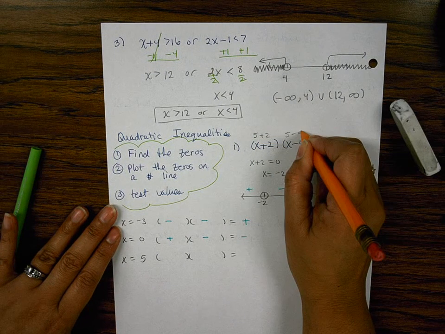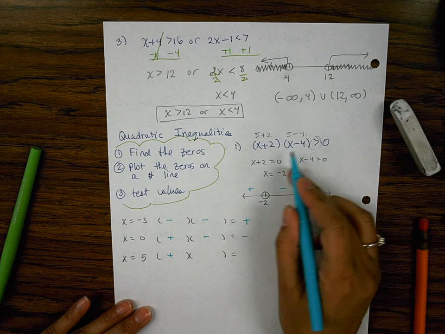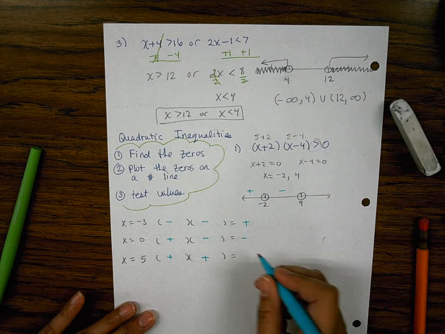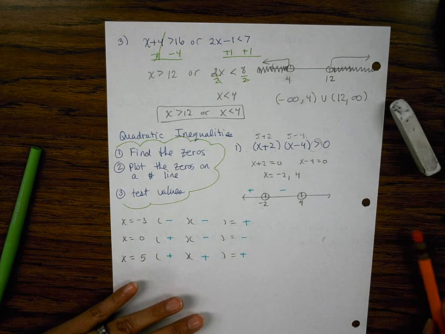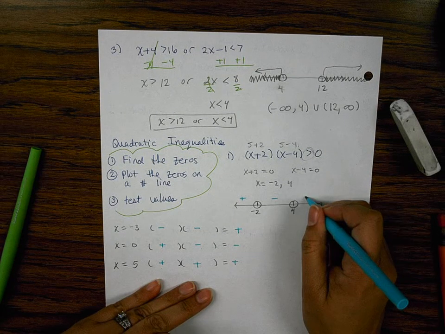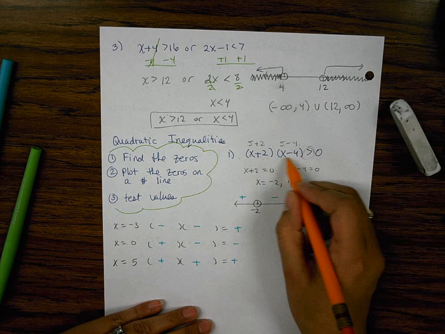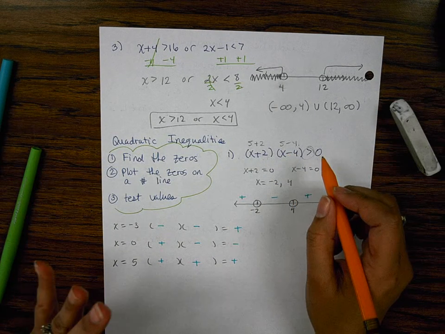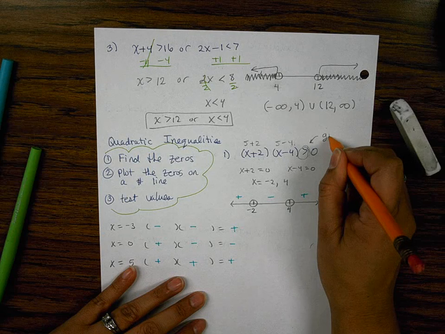Even if I had picked -1, you can see that here. -1 plus 2 is still positive. -1 minus 4 is still negative. It would end up being a negative. All right, +5. 5 plus 2, 5 minus 4. 5 plus 2 is positive. 5 minus 4 is also positive, and a positive times a positive is a positive. All right, so here is what, oh, let me put my positive in here.